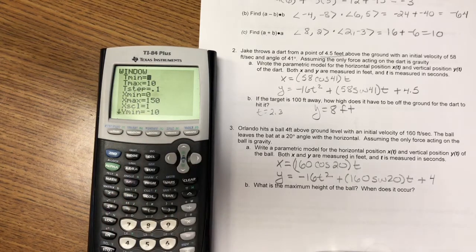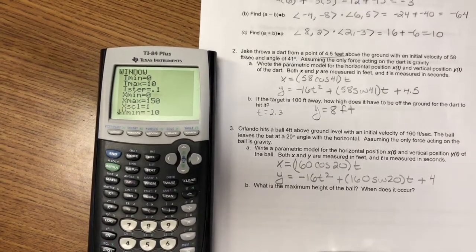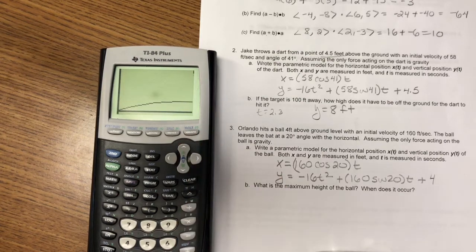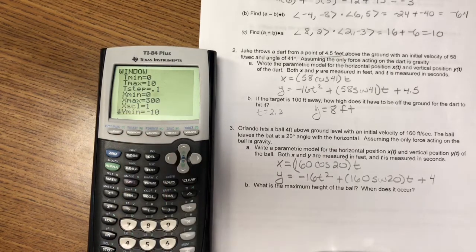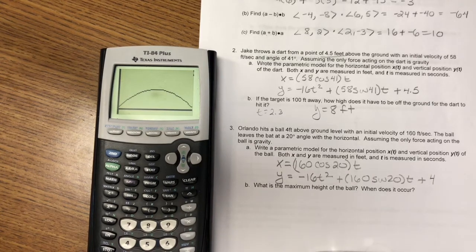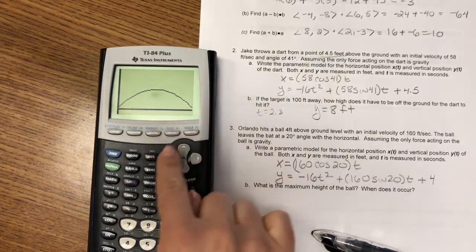I'm gonna change my window because this is a baseball and the initial velocity is way higher than the prior problem. So let's make our X max, let's go 300, and the Y max, let's go 200. And if those don't work, I'm just gonna increase or decrease them. All right, so my Y max is too high, my X max is not far enough. I'll make that 500 and 100. It's a little better, and I only need the maximum, so I don't really care where the ball hits the ground, so I'm not gonna mess with the window anymore.